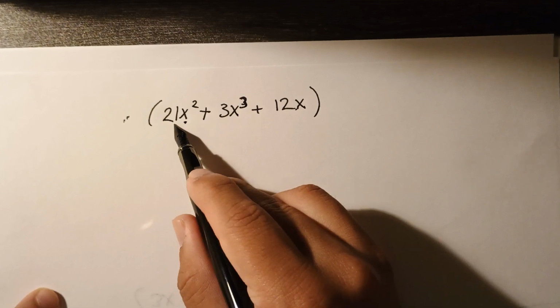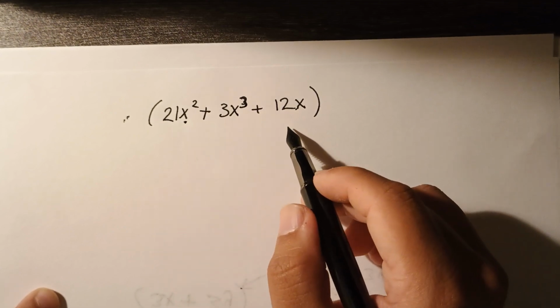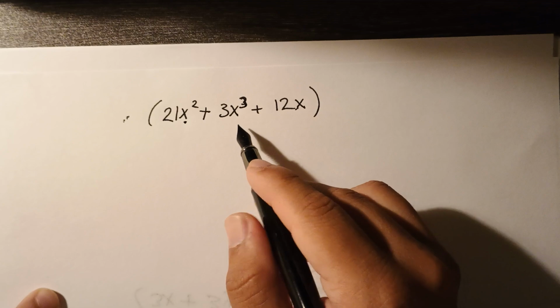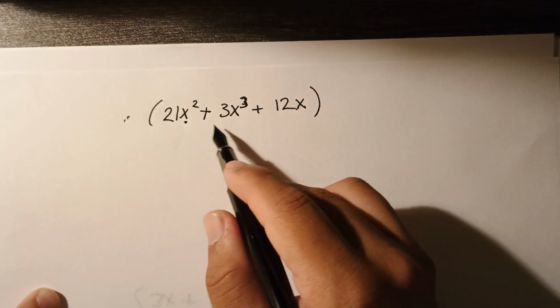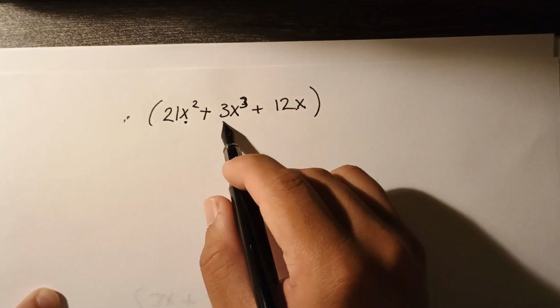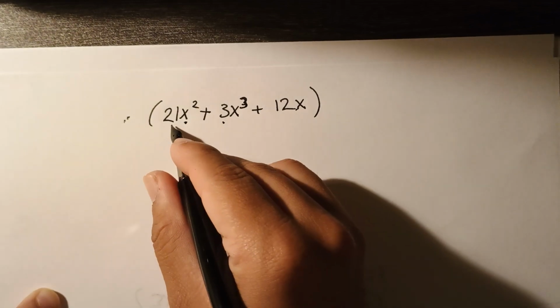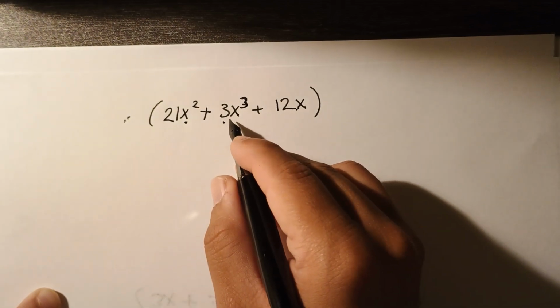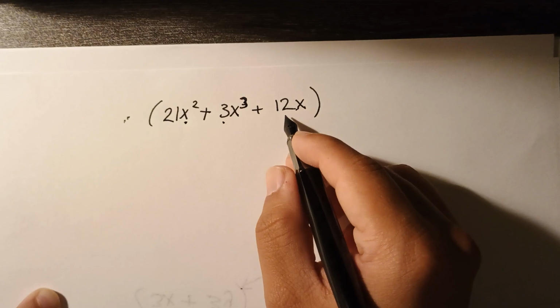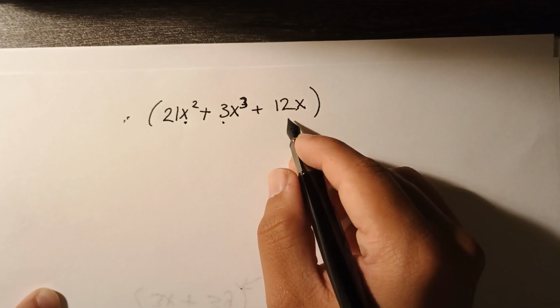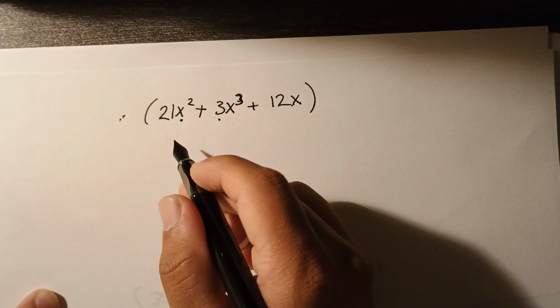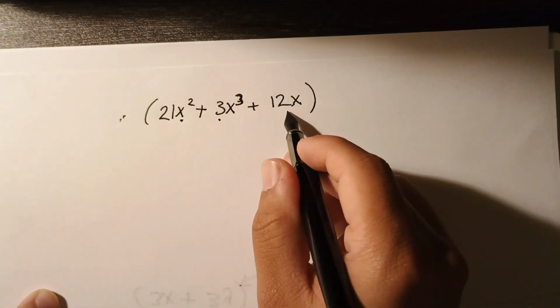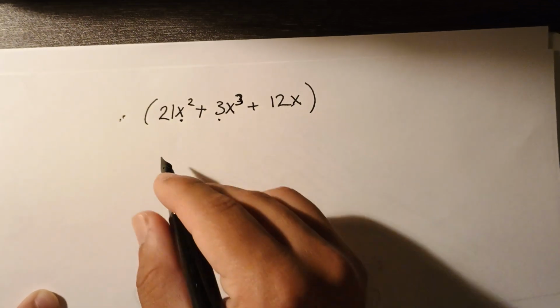And another thing we can factor is that 21, 3, and 12 all have the same common number. They have a similar number that they're related to, and that number is 3, right? Because 3 times 7 is 21, 3 times 1 is just 3, and 3 times 4 is just 12, right? So we can take a 3 out of all of them and an x.